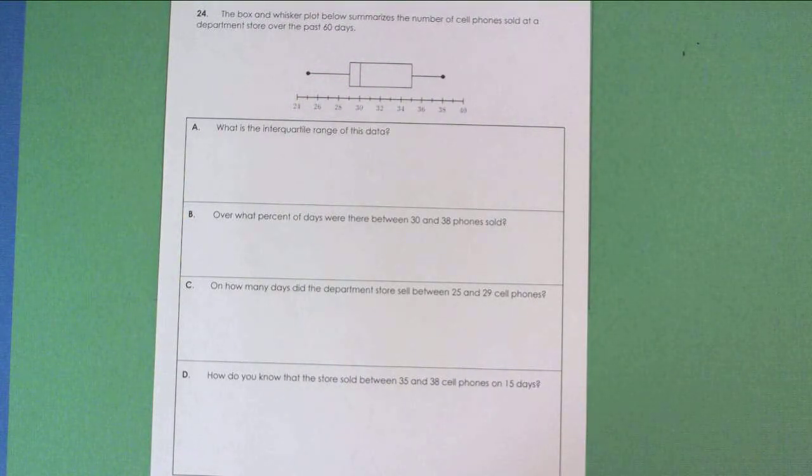Hi everybody, we're back. Keystone Module 2 practice test. This is our first open-ended question. It's number 24, and it's all about data analysis, particularly a box and whisker plot.